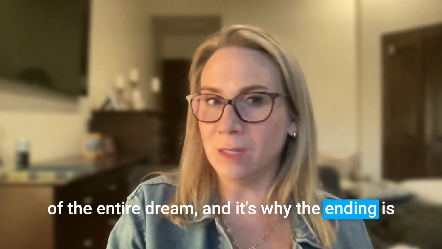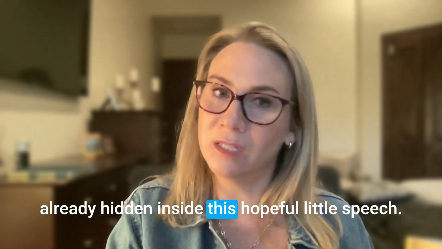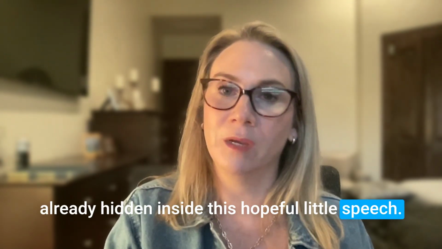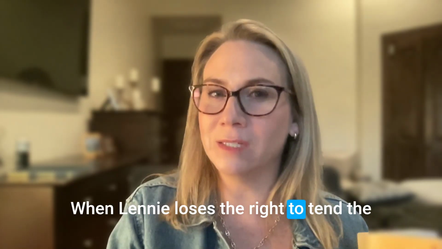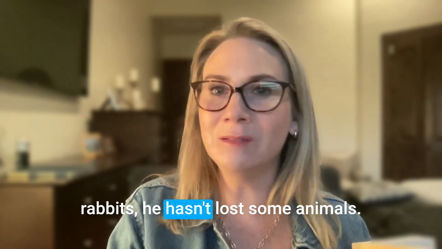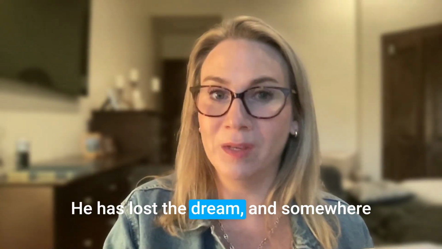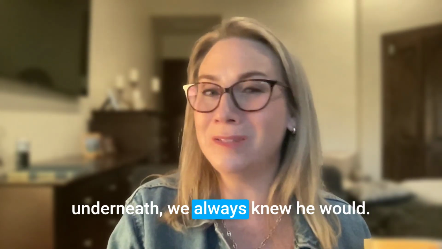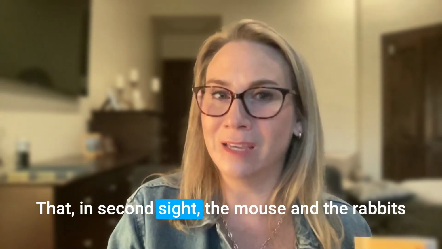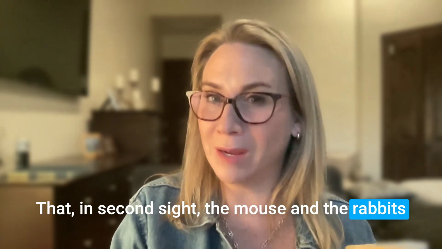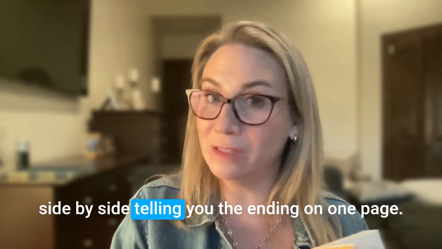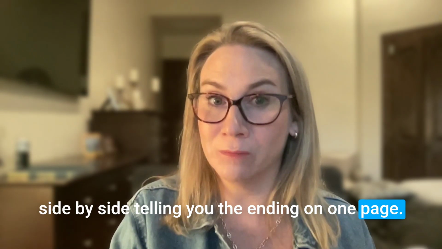And it's why the ending is already hidden inside this hopeful little speech. When Lennie loses the right to tend the rabbits, he hasn't lost some animals. He has lost the dream. And somewhere underneath, we always knew he would. That, in second sight, the mouse and the rabbits, side by side, telling you the ending on one page.